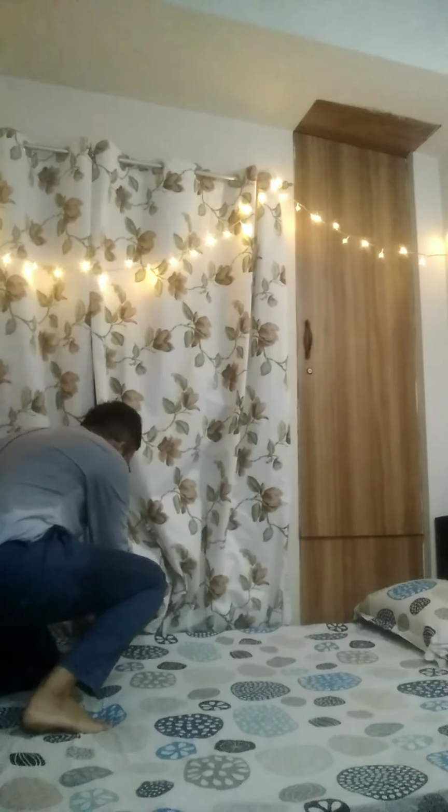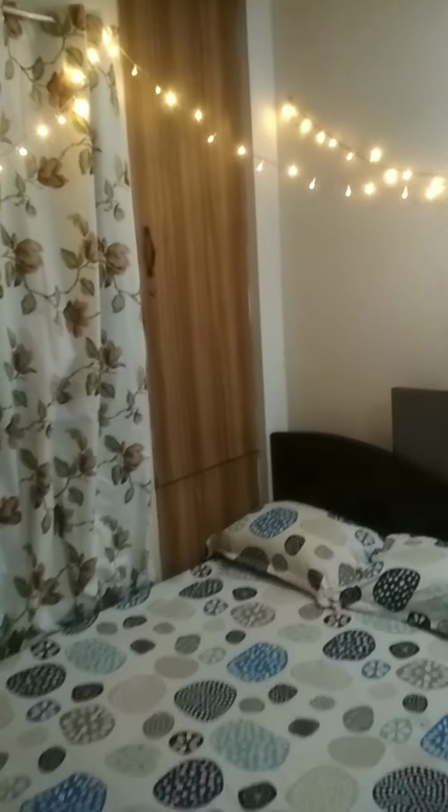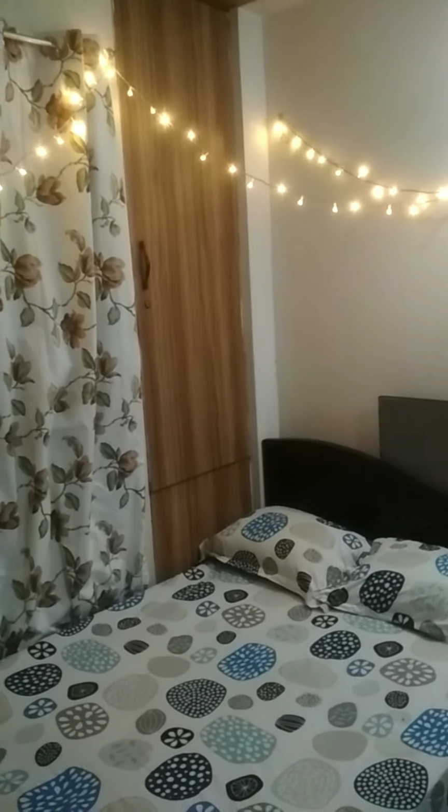Now we are going to close the window and turn off all the lights before leaving the room. Our room cleaning is done here, and from the side table to the end of the bed to all the furniture, everything looks great. So now it's time to leave.